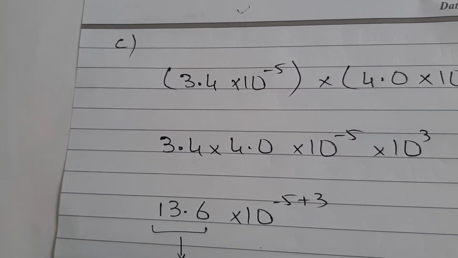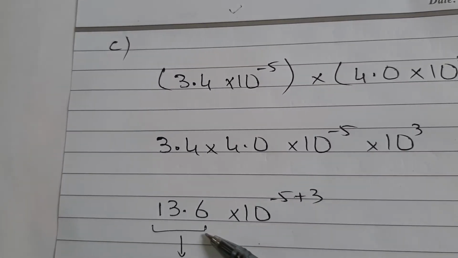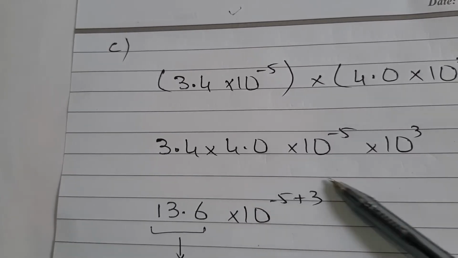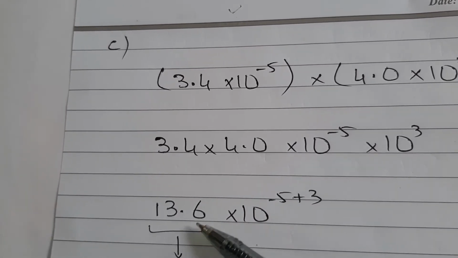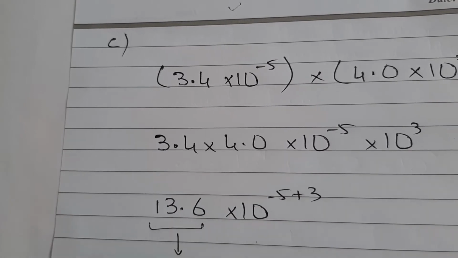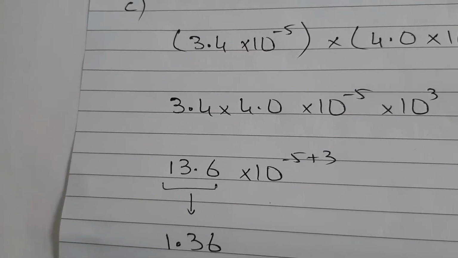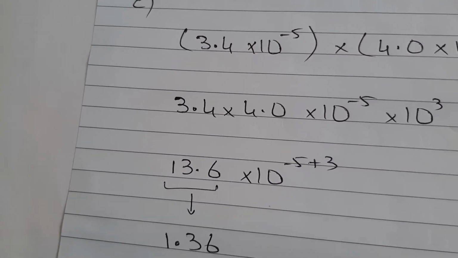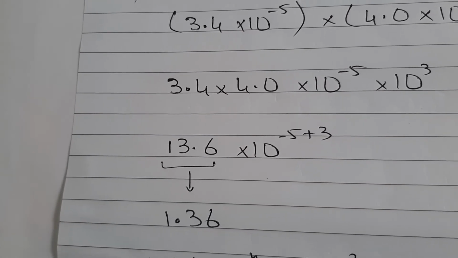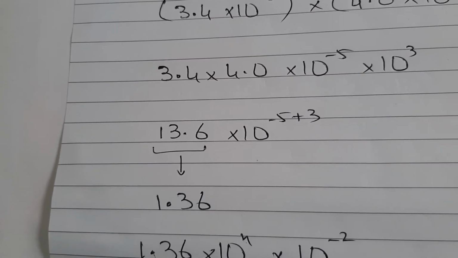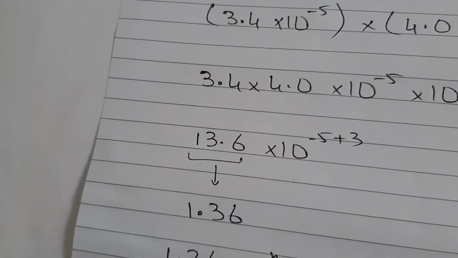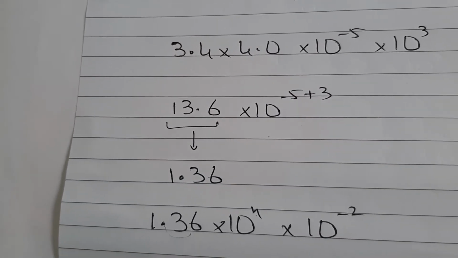Now 13.6 you will change into standard form. Again I'm saying leave it for a second. So this decimal you want here, right? Now if you want it here, then what you will do? You have to multiply it by 10 to the power of something, an integer. And that integer has to be what?